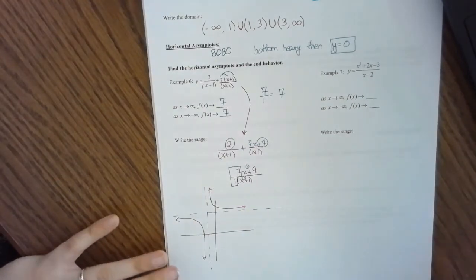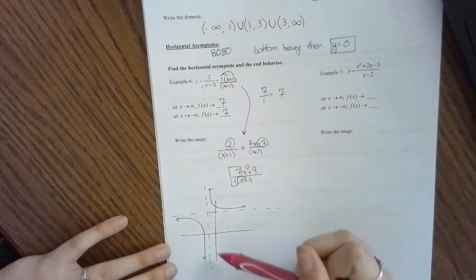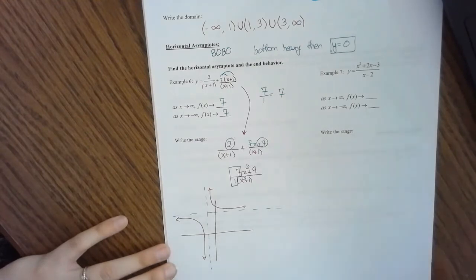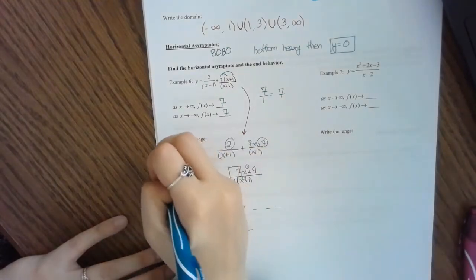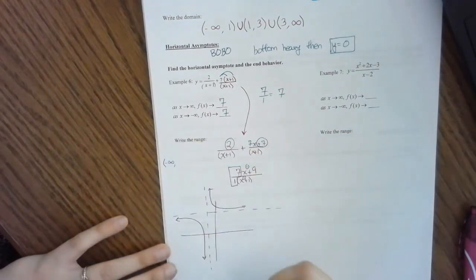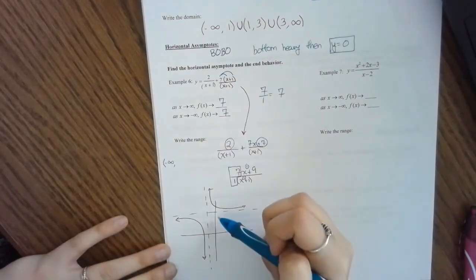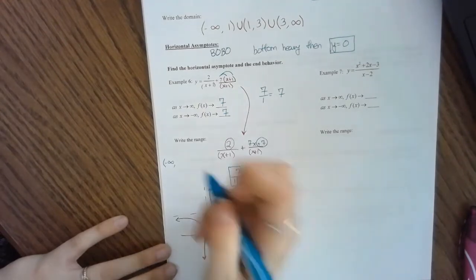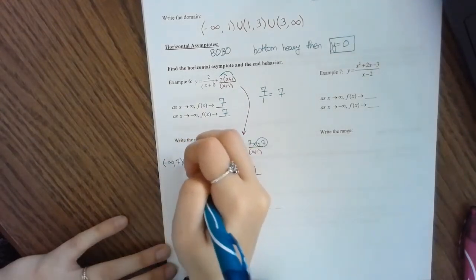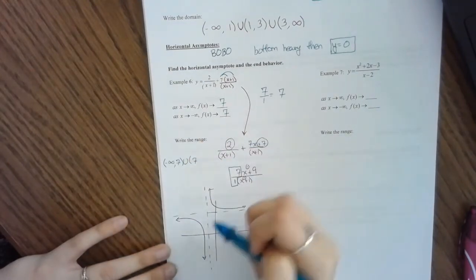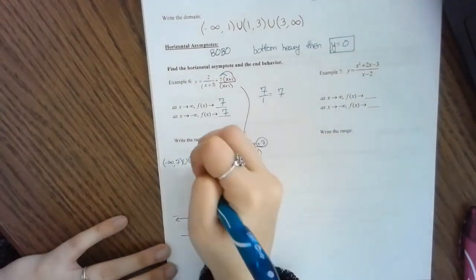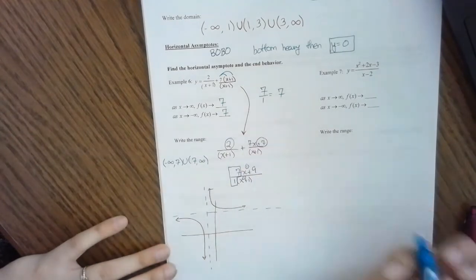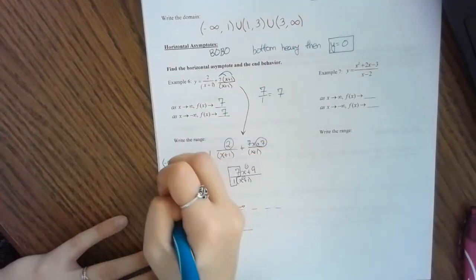So now if I do my range, start from the bottom, so we have an arrow going down, put the range here, it's at negative infinity. We're going all the way up, and then I gotta pick up my pen and come back at 7. So 7 union 7 because there's another section, and if we go up forever there's no more gaps. So there is our range for this one.